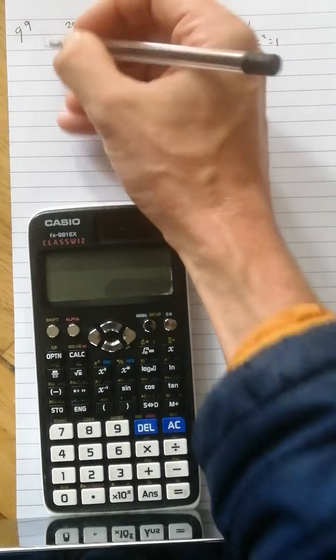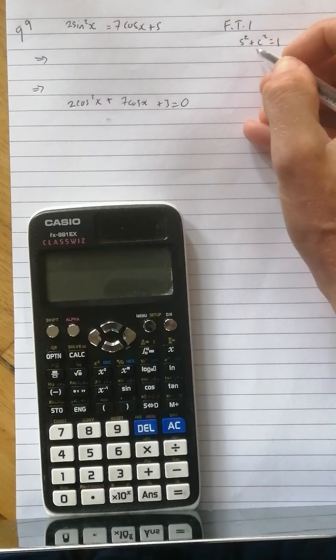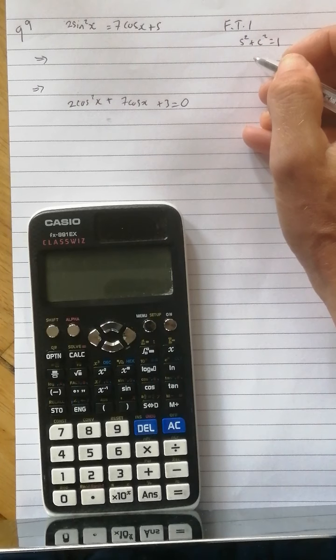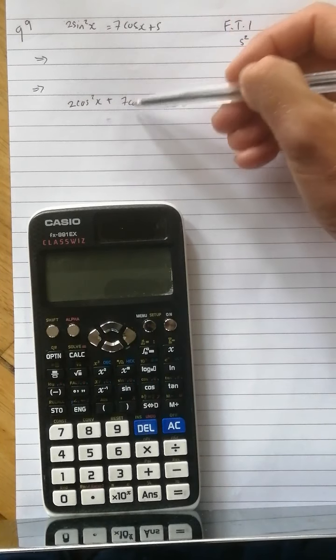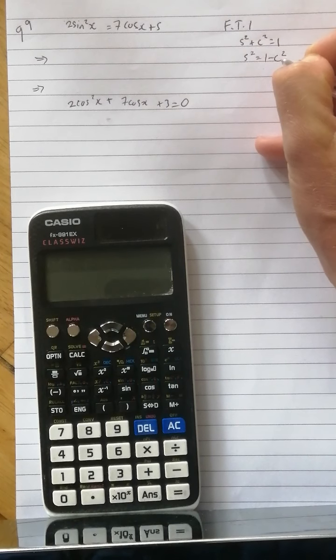Right, so it's a show that question. We just want to put the working in all the way down until we get to the answer, however many steps that's going to be, and we want to rearrange this fundamental trig identity. We're starting off with sines and cosines, we end up with just cosines. So we want to get sine squared is equal to 1 minus cos squared, that's what we'll be using.